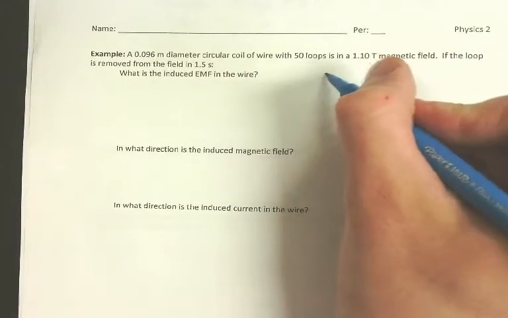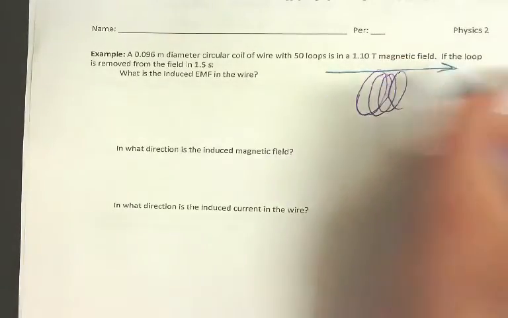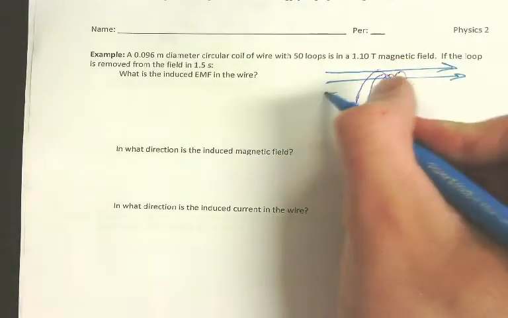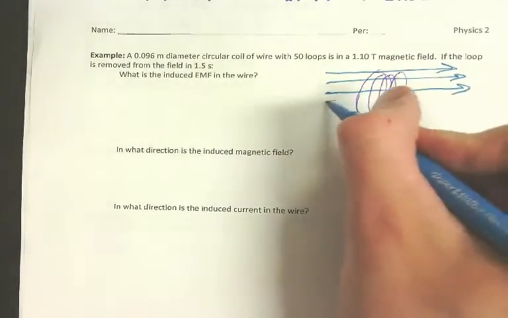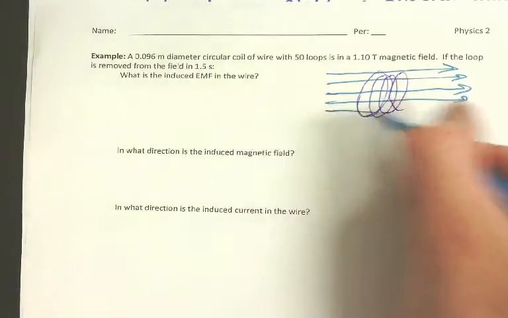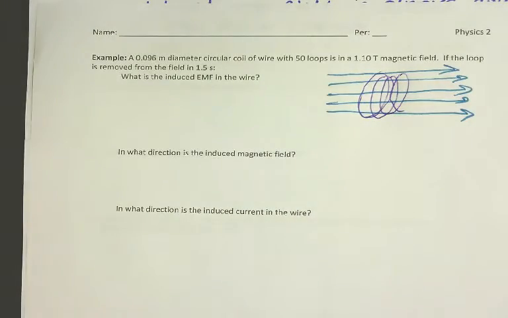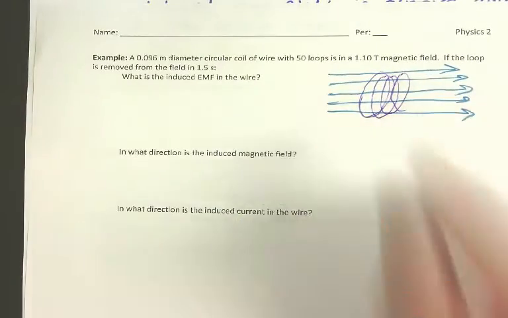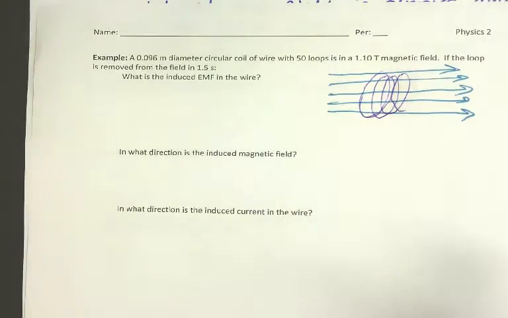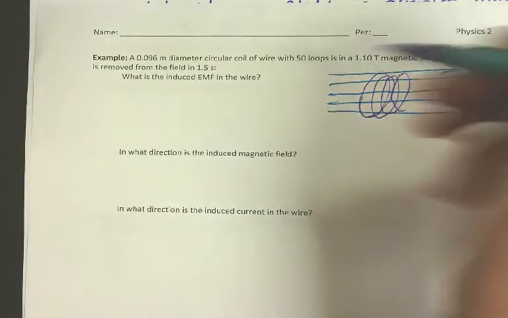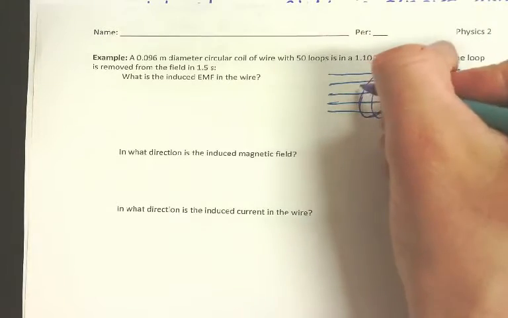Now, I wasn't specific on the direction, and for this problem, the direction itself is not super important of the field. I'm just drawing mine to the right. What is important is that it's going perpendicular through. Unless I tell you otherwise, assume that. So then what's going to happen is we're going to remove the loop from the field. We're going to pull it out.